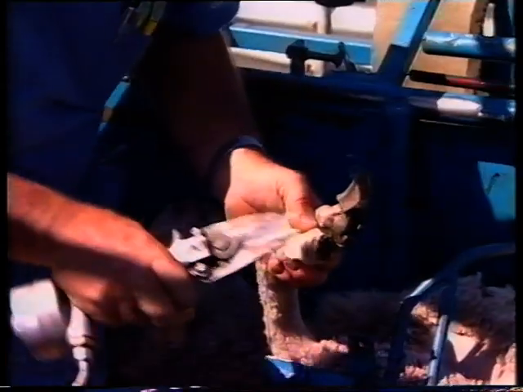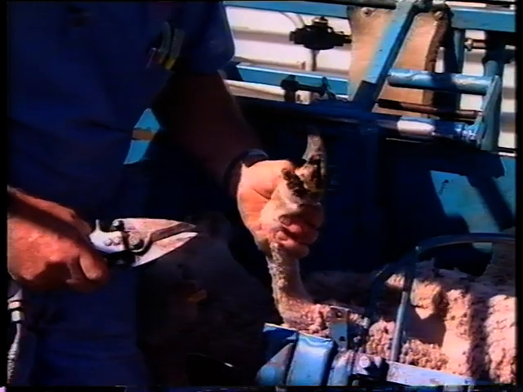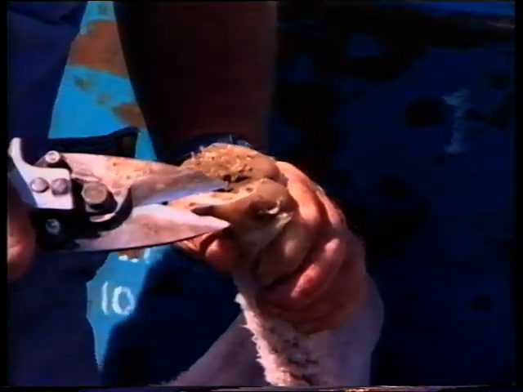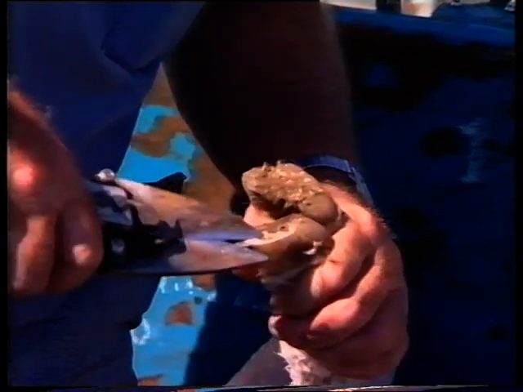We'll expose as much of that as we can without getting blood. And this bit off the inside. That's about as much as we can take off. Here is a pocket of infection that's dried. There'd probably be something a bit deeper down in this foot.